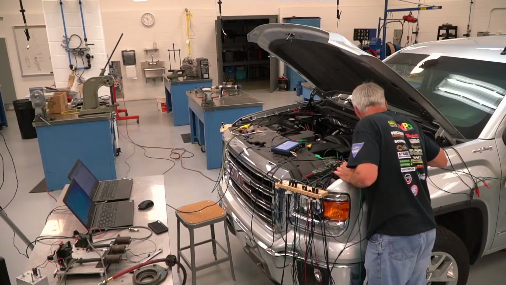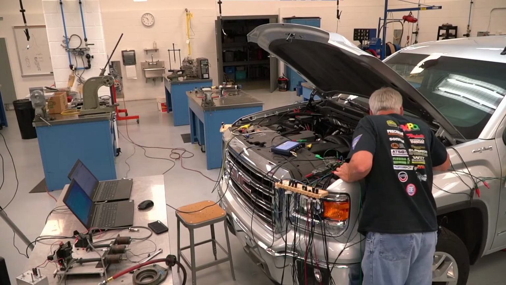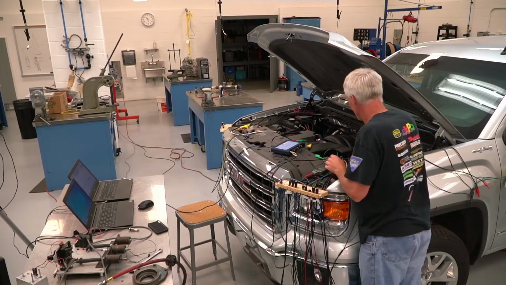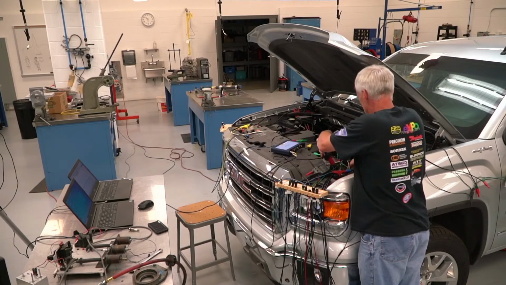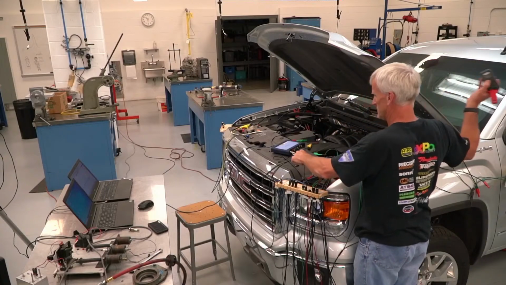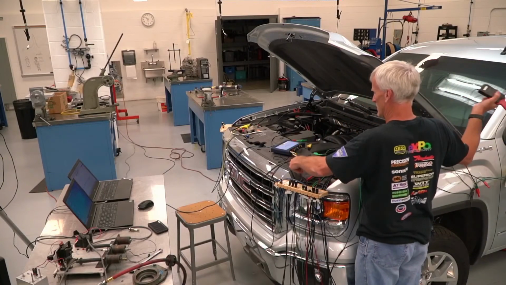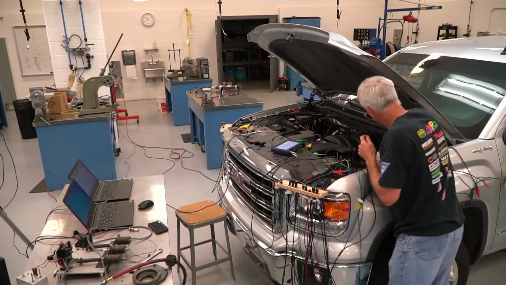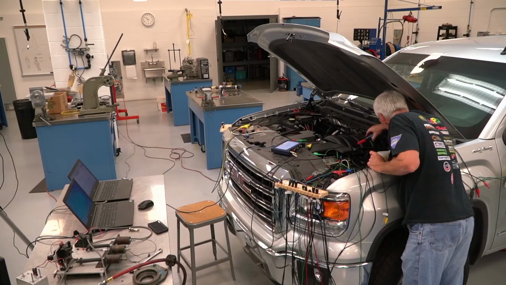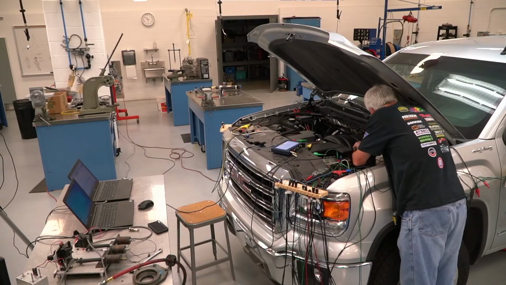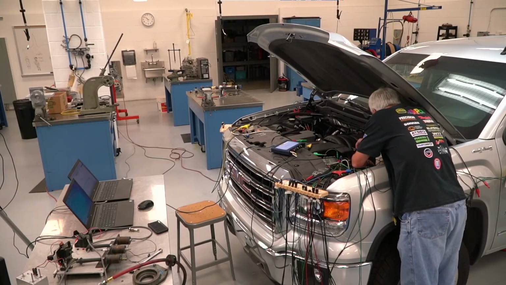All right, I thought I had an amp clamp hooked up already, but I got an amp clamp here, I'll take it. The amp clamp will show the amount of current going through the coil.